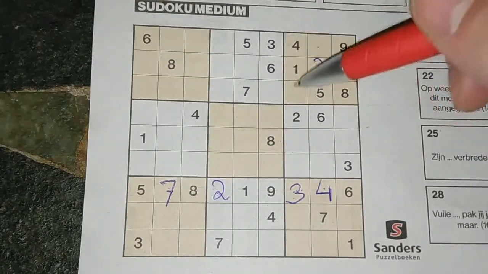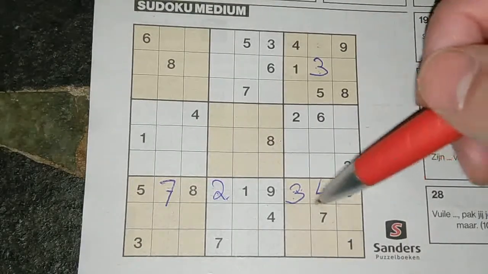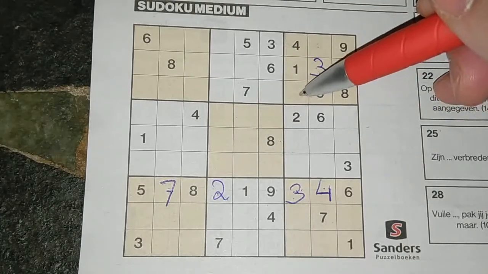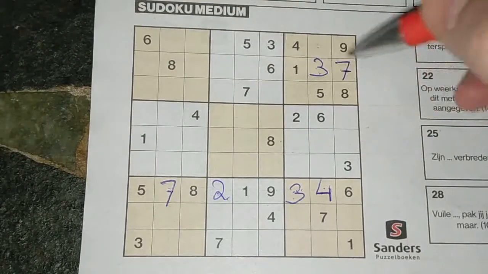In this big square, 3 missing numbers. One of the missing numbers is a 7. I see here 7, so no 7 there. I see there 7, so no 7 there. The only place for the 7 should be here.